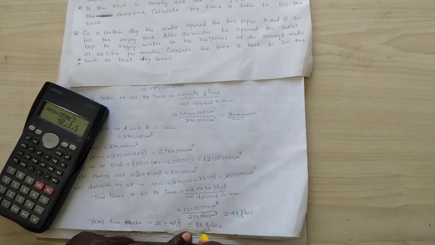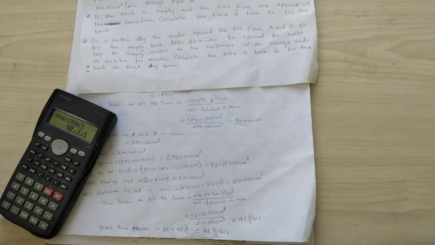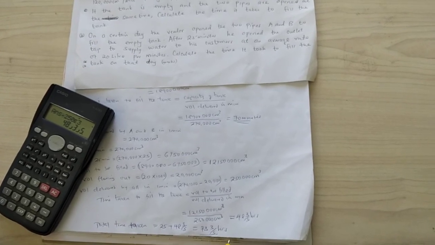That is the total time taken to fill the tank that day, and that is how that question is done.